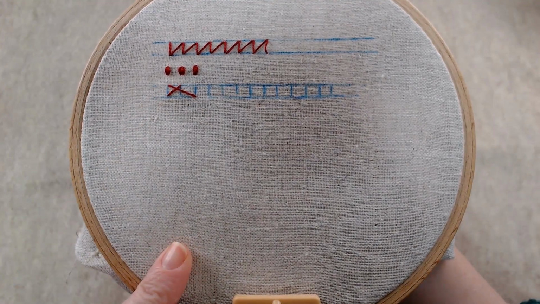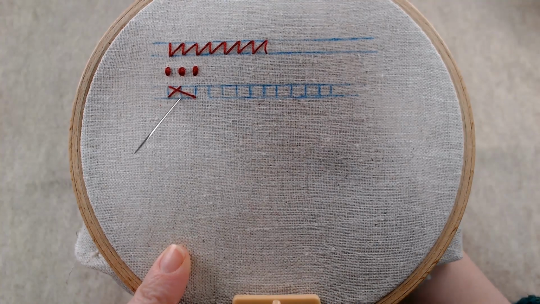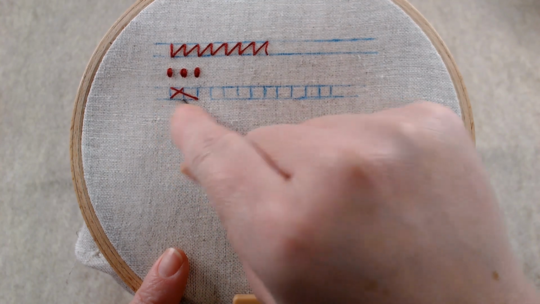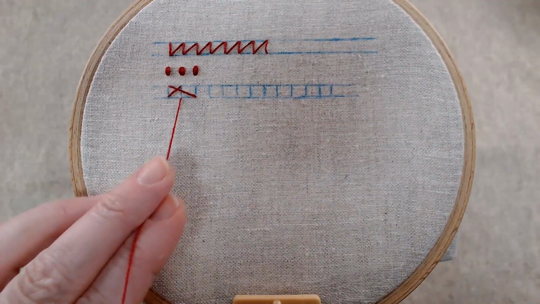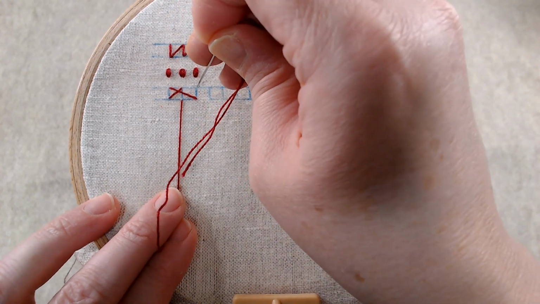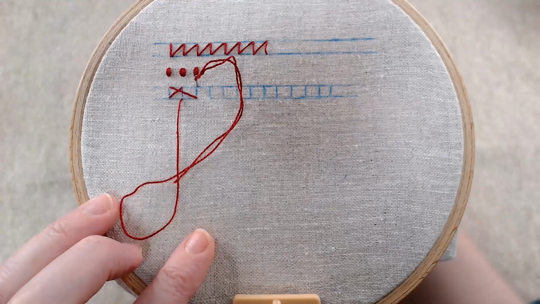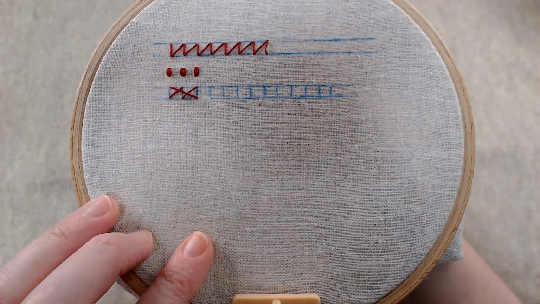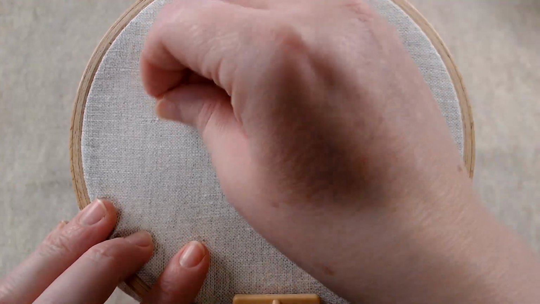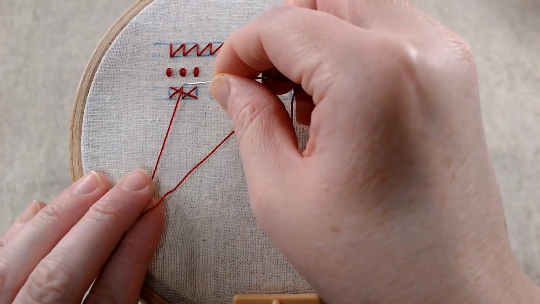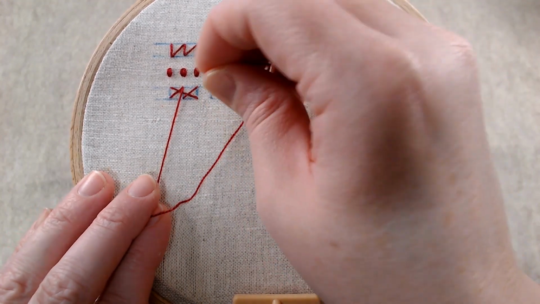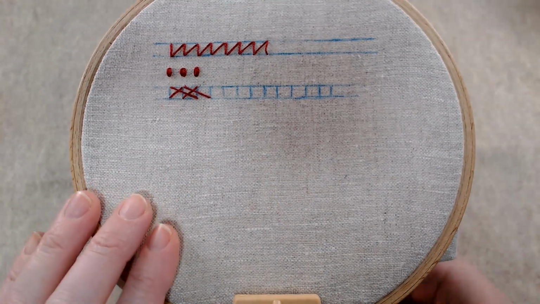So now we're going to go back to the bottom left of our second square, so halfway between those 2 points at the bottom, and we're going to go diagonally up 1 square, like that. And I'm going to go back to the top left of that square, and I'm going to go down diagonally to the bottom right, but I'm going to make that 2 squares long.